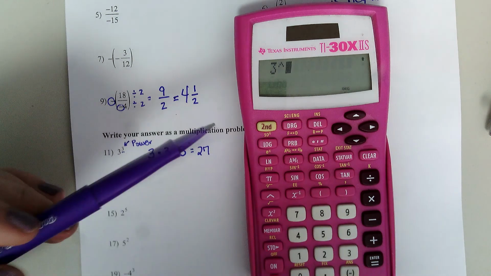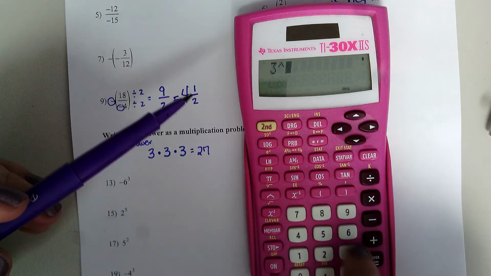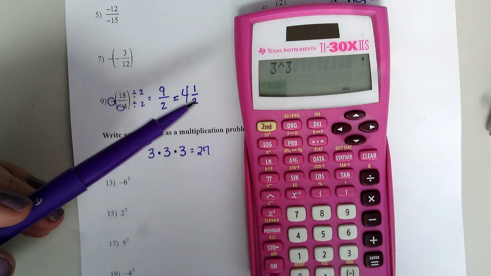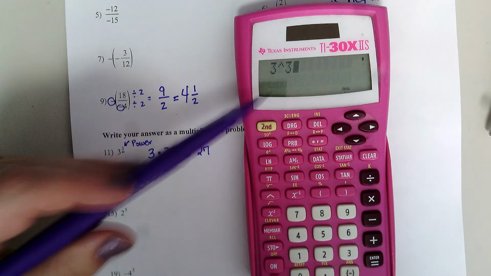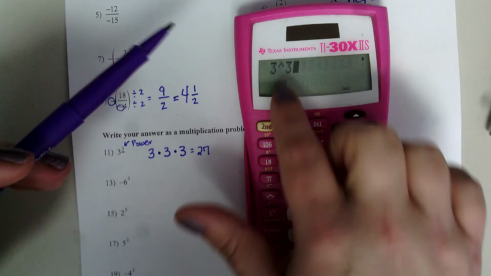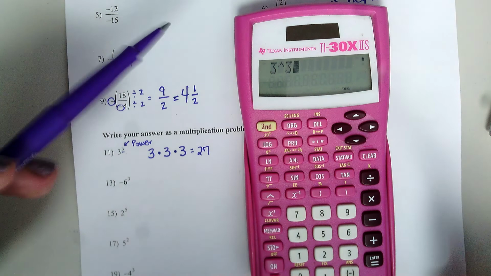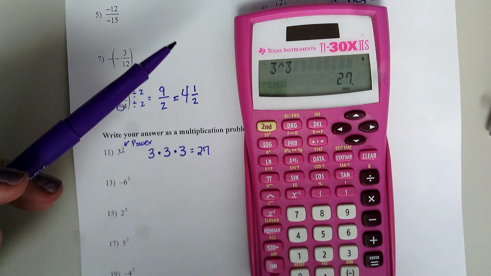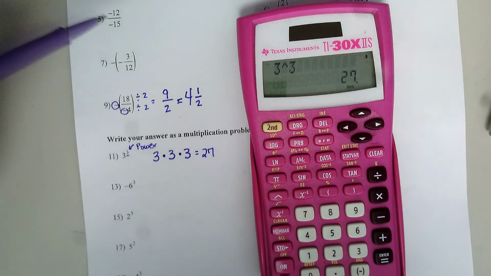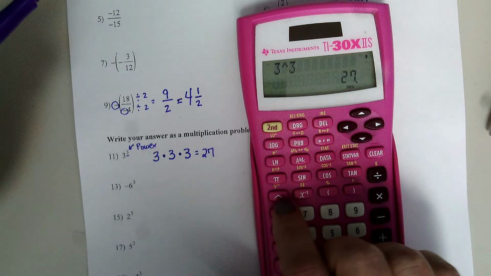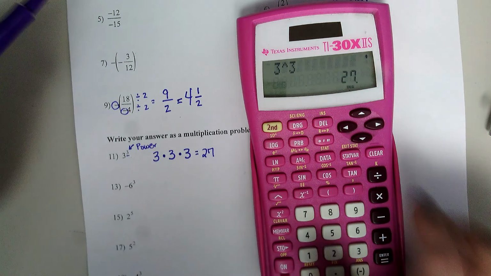So you hit the house top button, and basically it's saying the next number that I type is going to be the power of whatever number that I just wrote. So there is 3 to the power of 3, and that equals 27. It's the same answer. So you can multiply the number by itself however many times, or you can just type 3, house top 3, and get the answer.